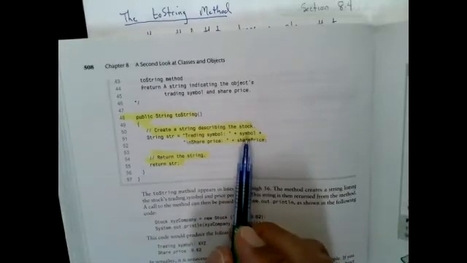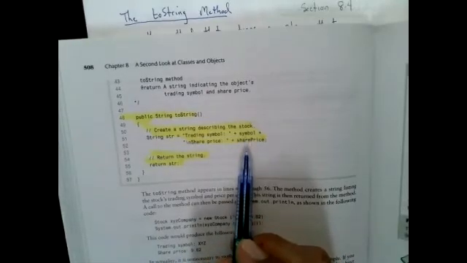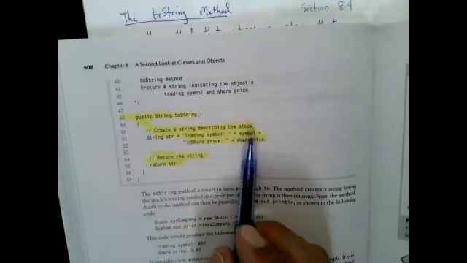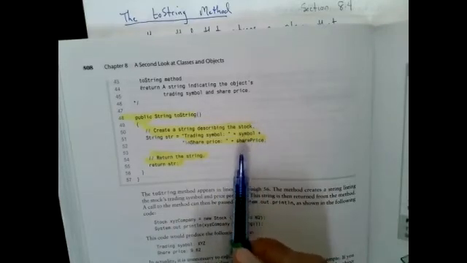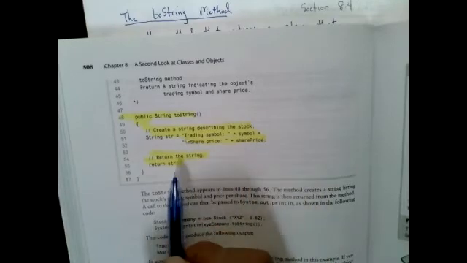The class had two fields. One was called symbol, one was called sharePrice. I could have put a lot of other things in here. And those of you that had me in 121, you really could have bulked this up and had 10 lines, but I'm going to return that string.